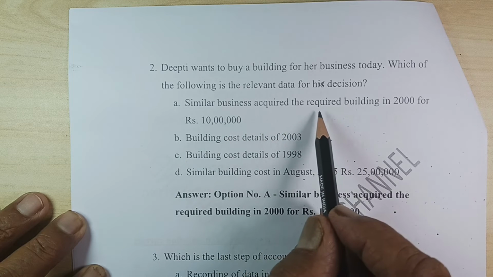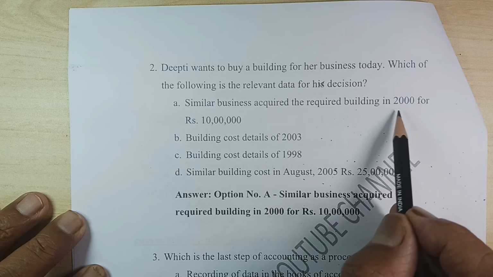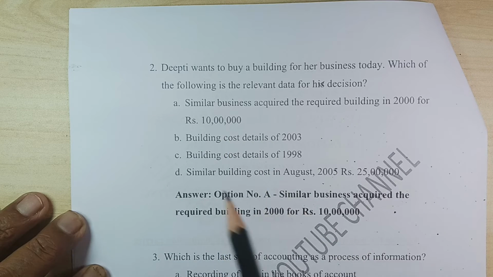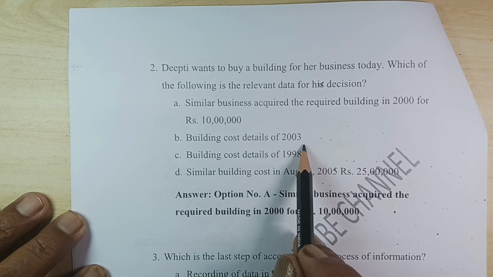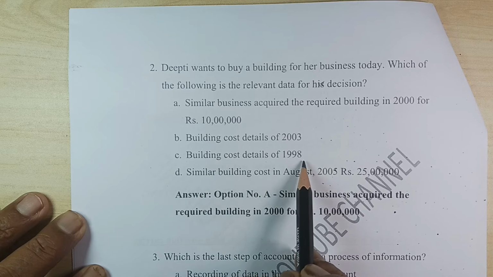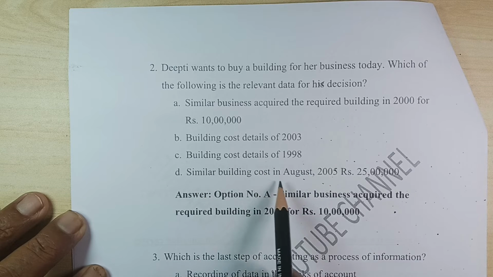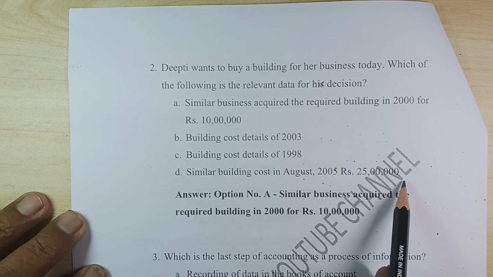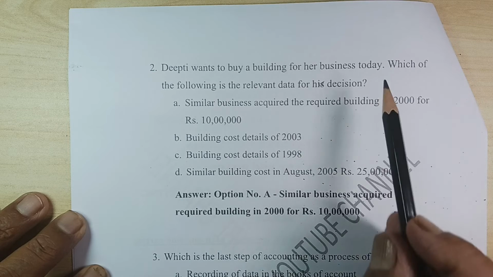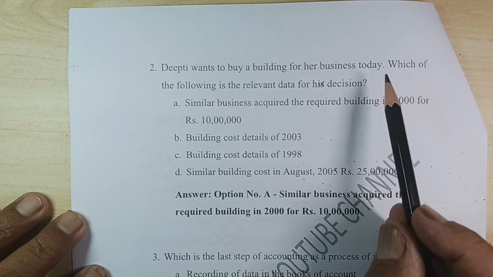Similar business acquired the required building in 2000 for rupees 10 lakh. Building cost details of 2003. Building cost details of 1988. Then similar building cost in August 2005 rupees 25 lakhs. Here you are saying that today, so you should take that one.